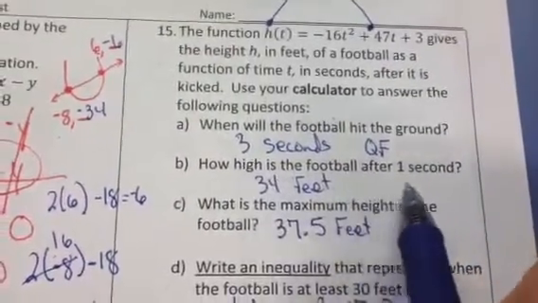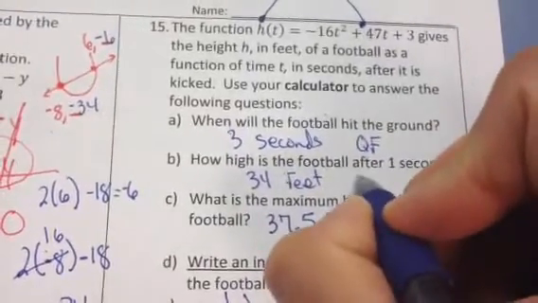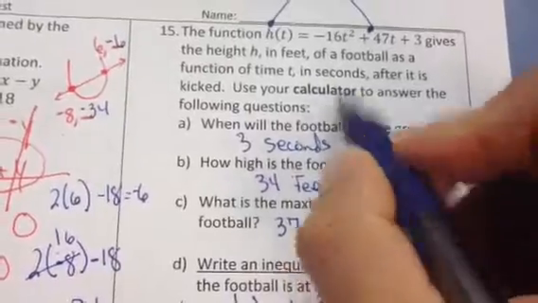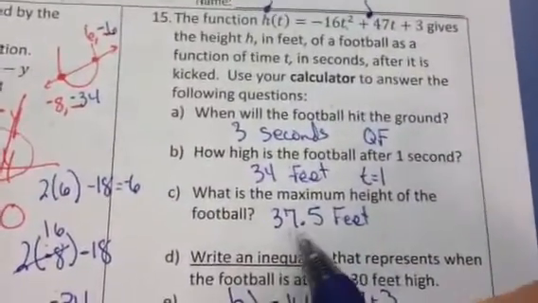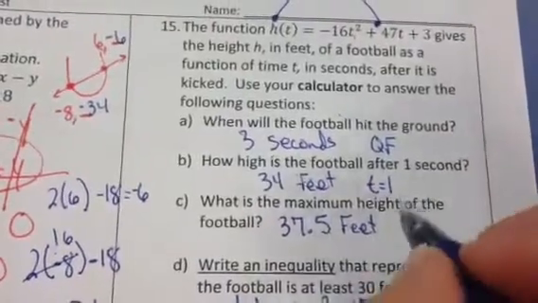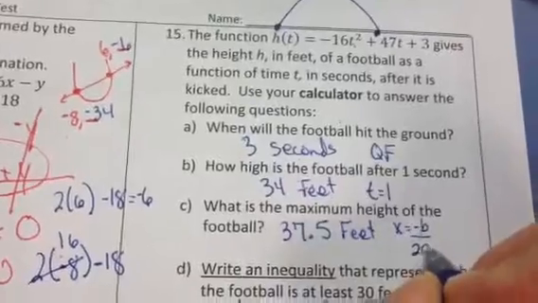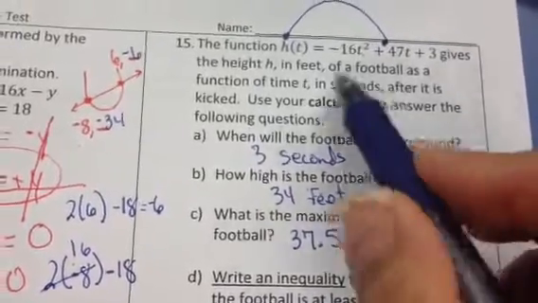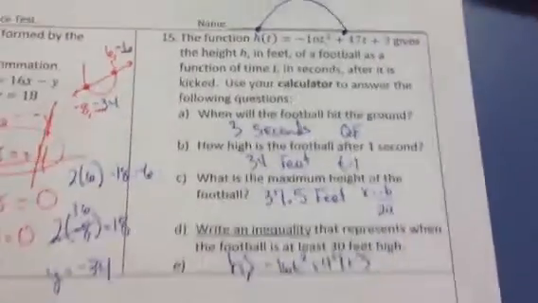How high is the football after 1 second? I would just find out when T is 1 and put 1 into here, and you'll get the 34 amount. And then what's the maximum height? I would just find the vertex. So at first I would take the opposite of B over 2A, get that value for X, plug it back in to get Y. So the graphing calculator will definitely speed this up, right?